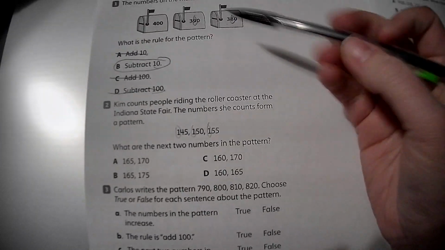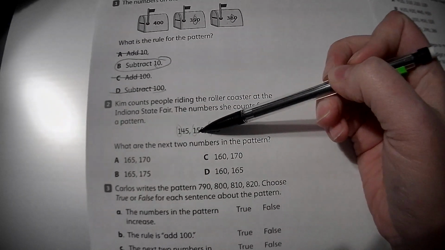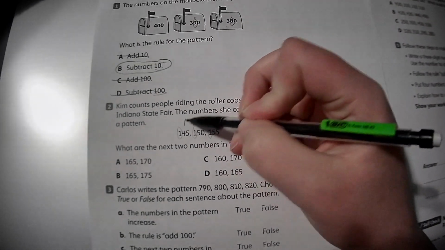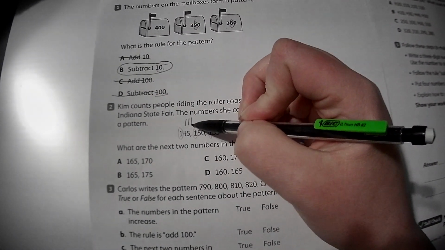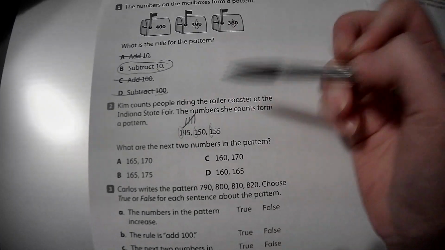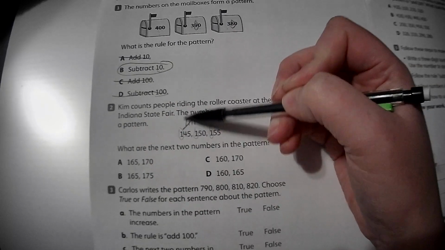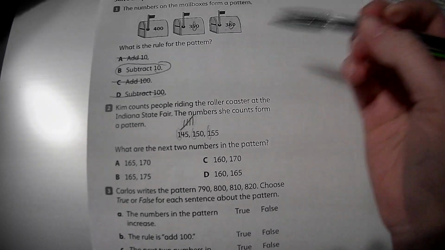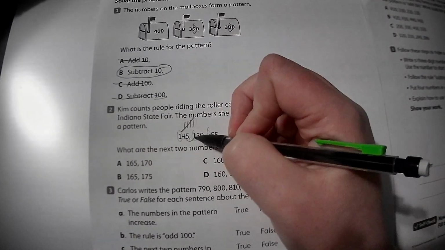Well, let's count from 45 to 50. So 45, 46, 47, 48, 49, 50. How many did I count up? 1, 2, 3, 4, 5. If it looks like this, guys, it's called tally marks. It's 5. So that means plus 5.